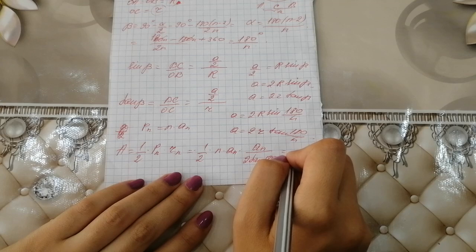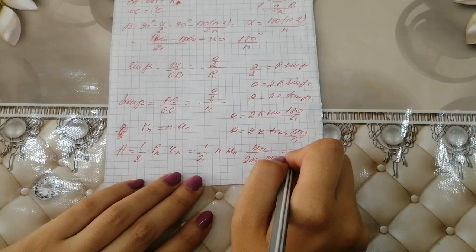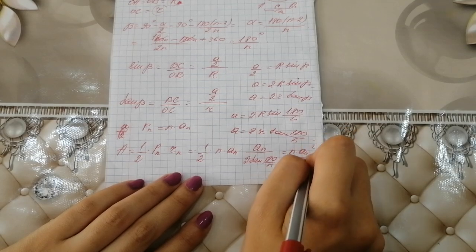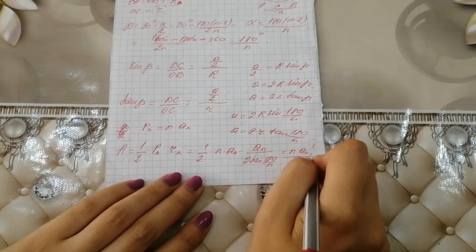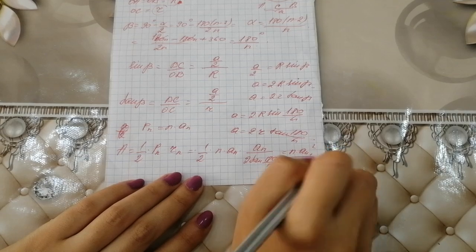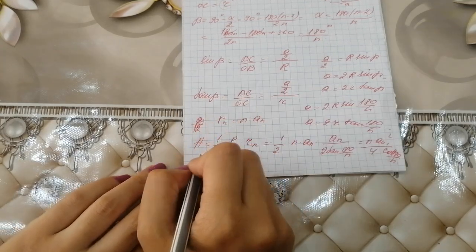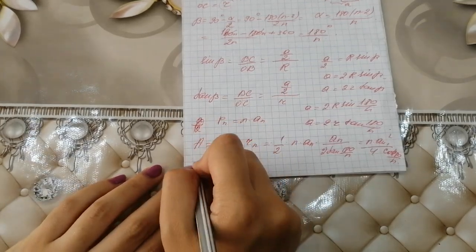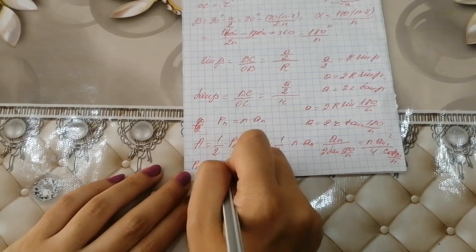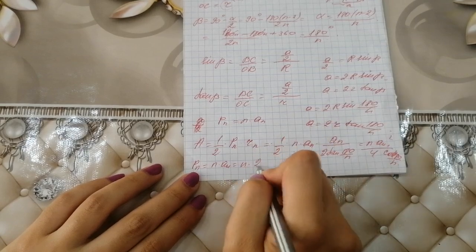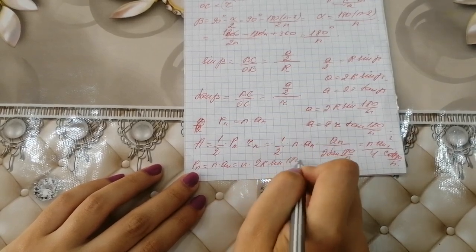Then n times An squared over 4, we can write it as cotangent 180 over n. And Pn is equal to n times An, which is equal to n times 2R sine 180 over n.